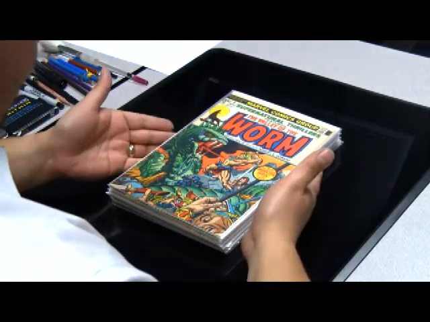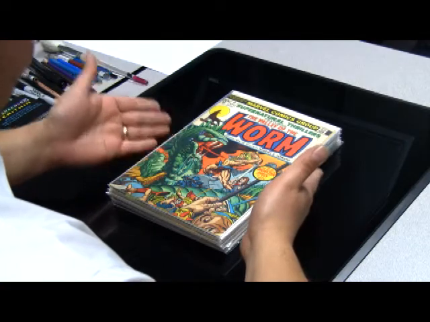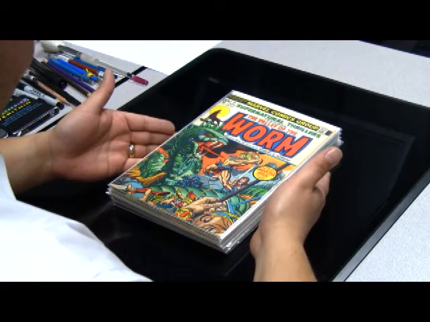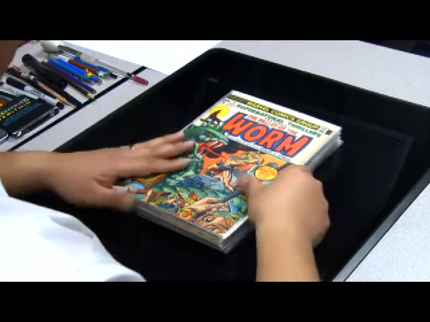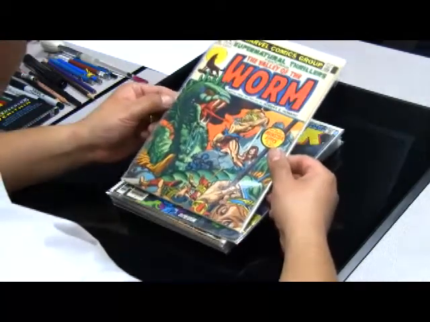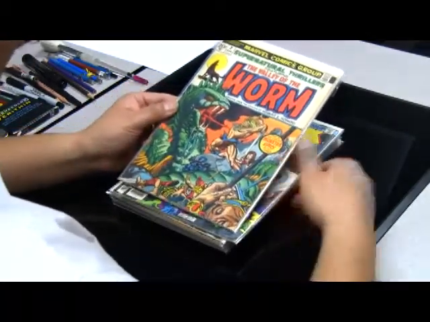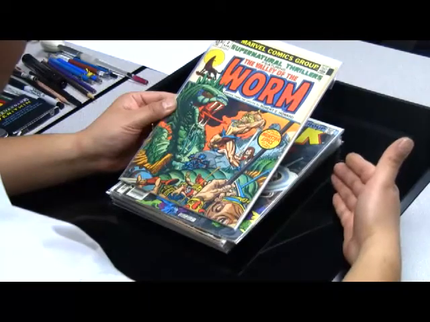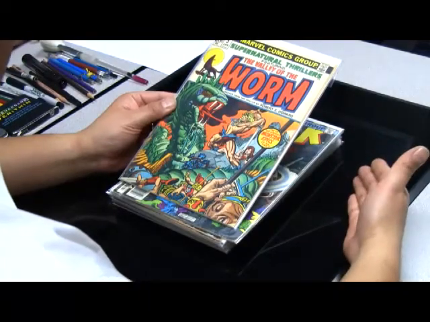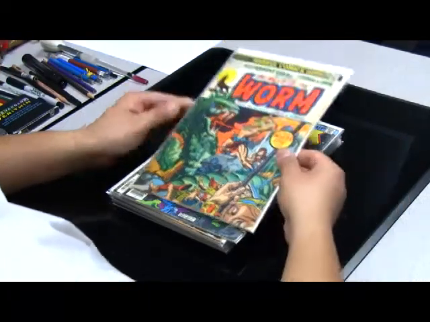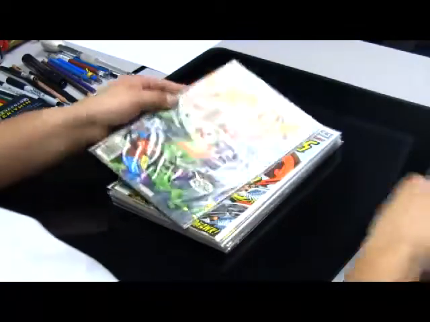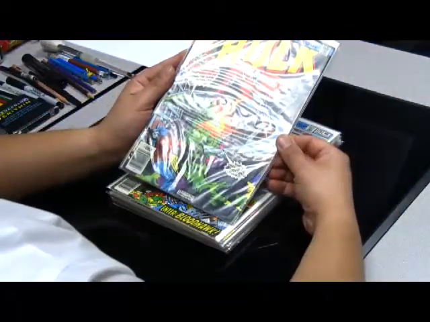The comics I brought are from the late 60s, 70s, 80s, and 2000s. This one's from 1968, 1969. You're also going to see a difference in the comics regarding techniques and subject matter. Here's a Hulk from the 70s.